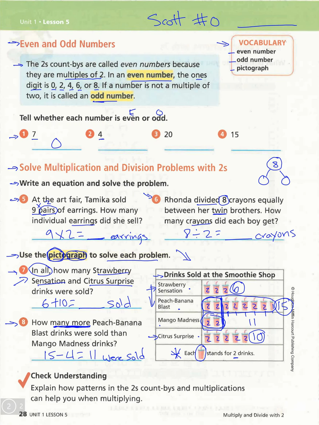4. So is 4 a 0, 2, 4, 6? Yep, so that's an even number. Number 3. We're looking at just the digit in the ones place. The 2 is in the tens place and the 0 is in the ones place, so we're really just looking at the 0. Is 0 an odd or an even number? Well, it's an even number, right? Because it's 2, 4, 6, 8, or 0.